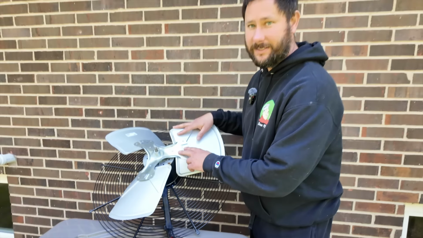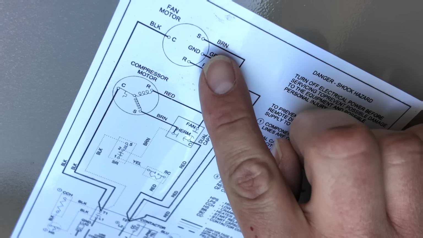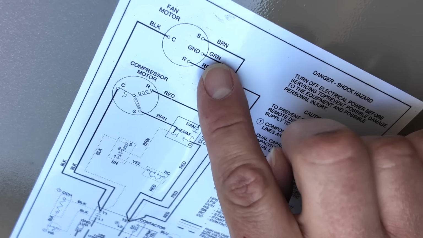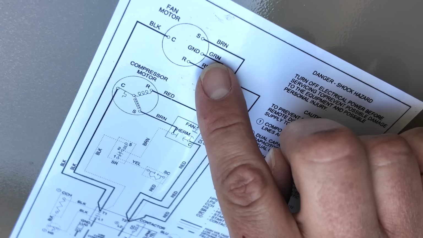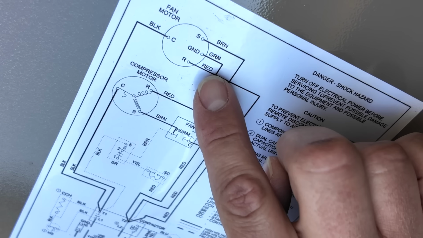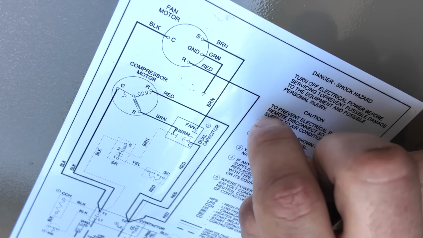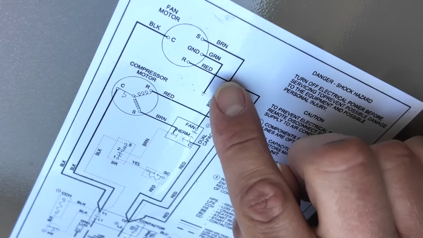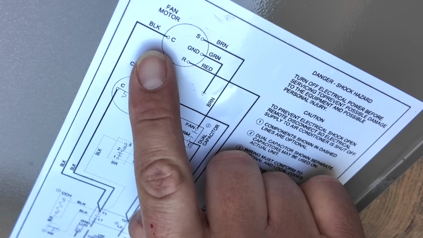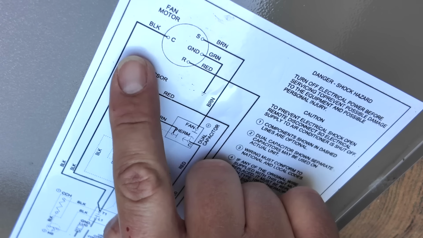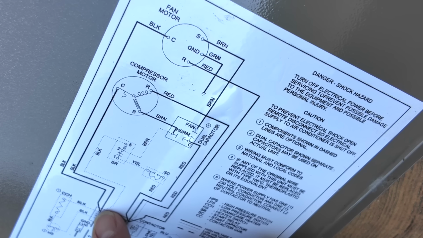All right, let's see if we can find the fan motor. We found the fan motor in the unit. Here's the fan motor on the schematic. You can see we got the same amount of wires, brown, red, black. We do have a ground wire though. And if we follow the black wire that goes to C, goes back to L1. Just like the compressor. That's where we're getting our power.